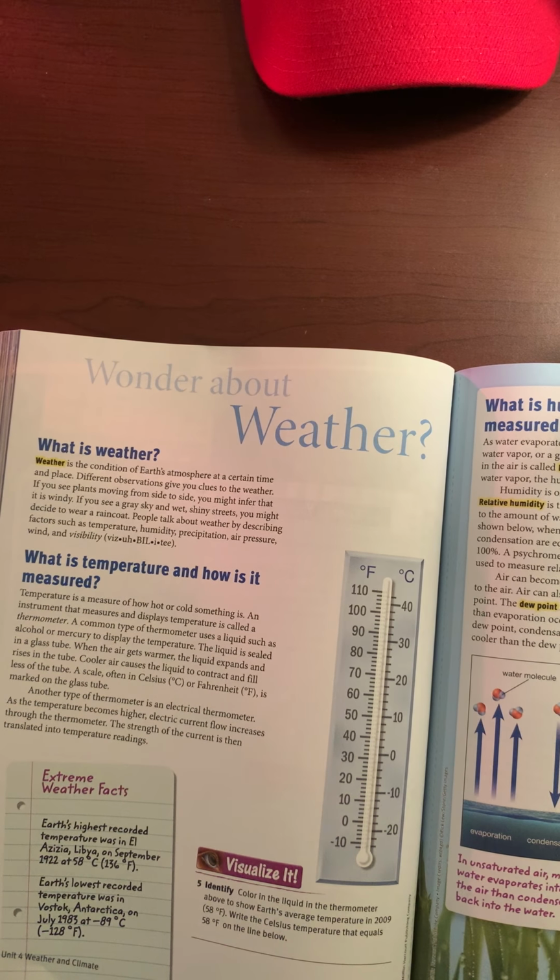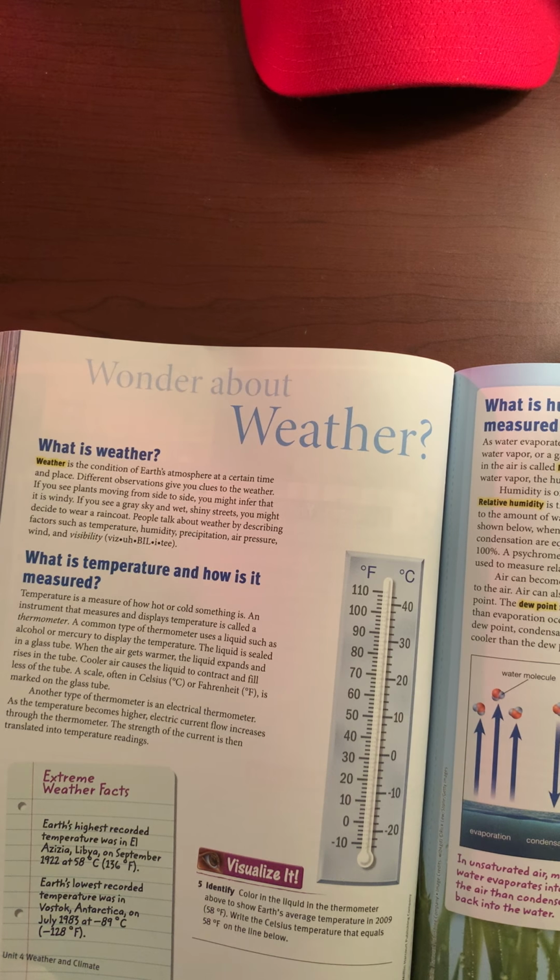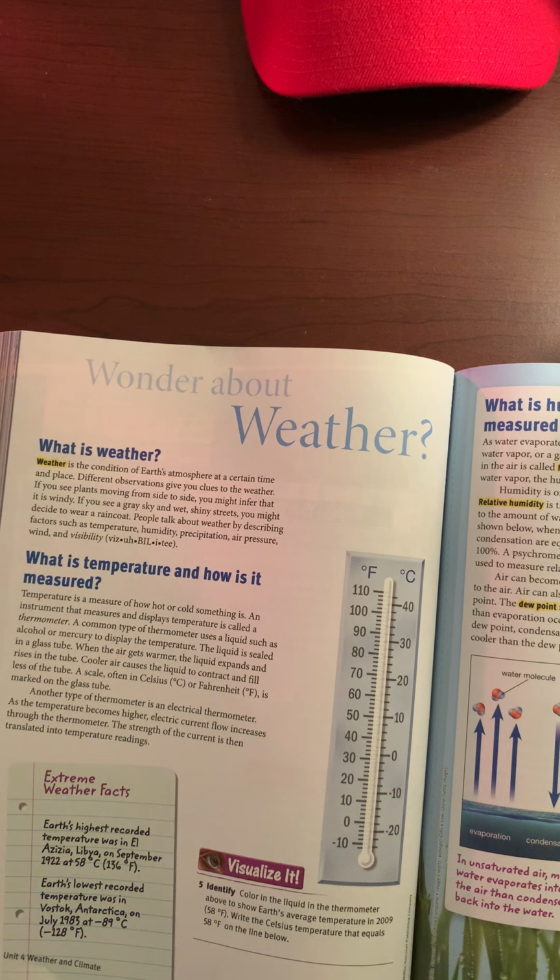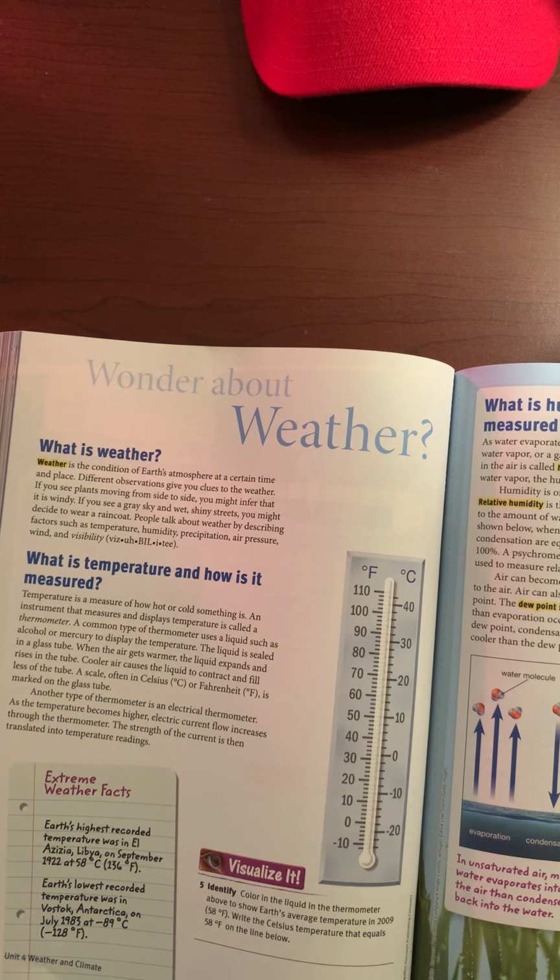So now, the first one we'll talk about is the temperature. They give, in my eyes, a pretty bad definition of temperature, because in chemistry class, you'll learn temperature as something else. But humans have learned to define temperature as a measure of how hot or cold something is. Temperature is actually a measure of the vibrations of actual atoms.